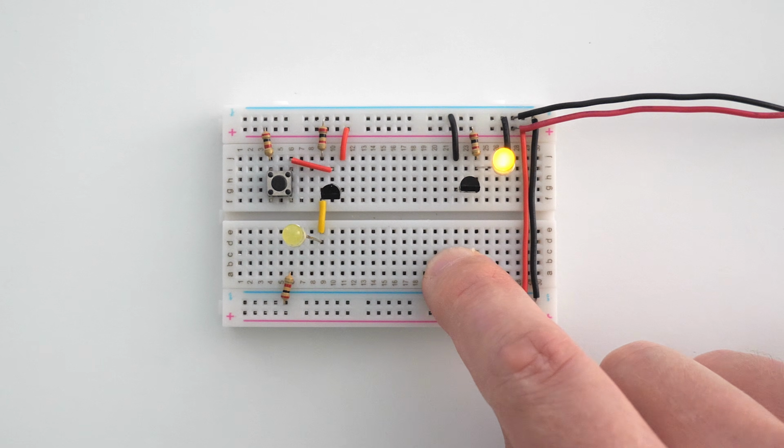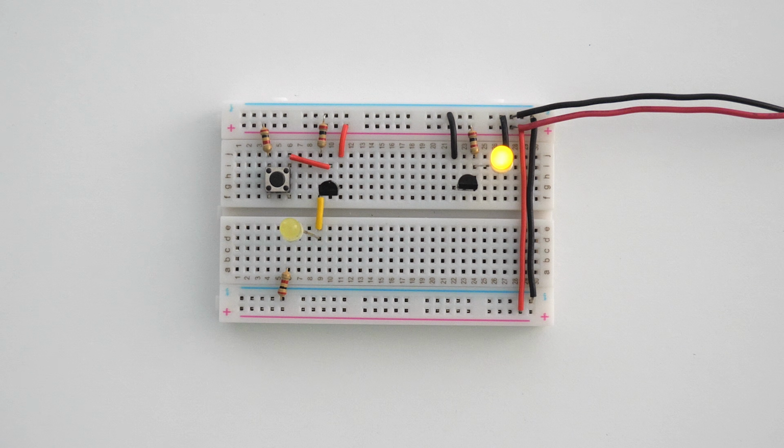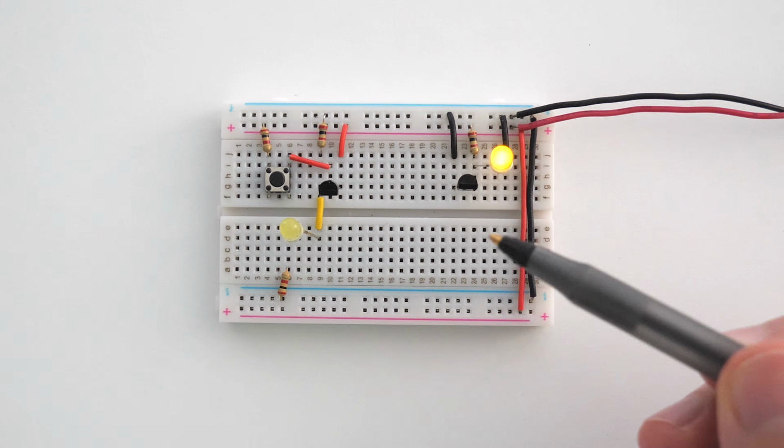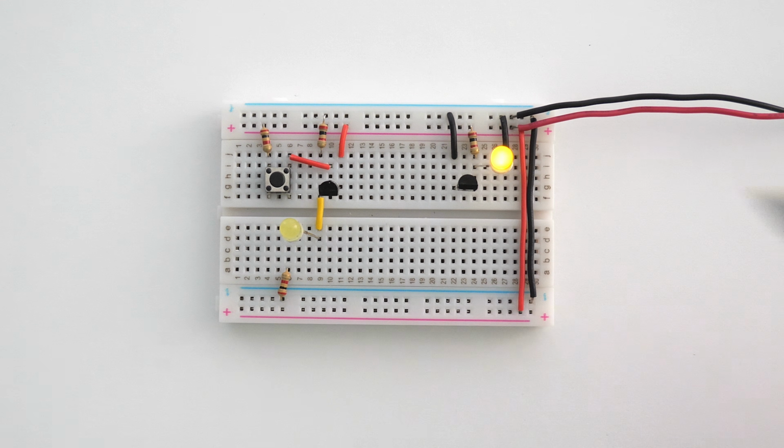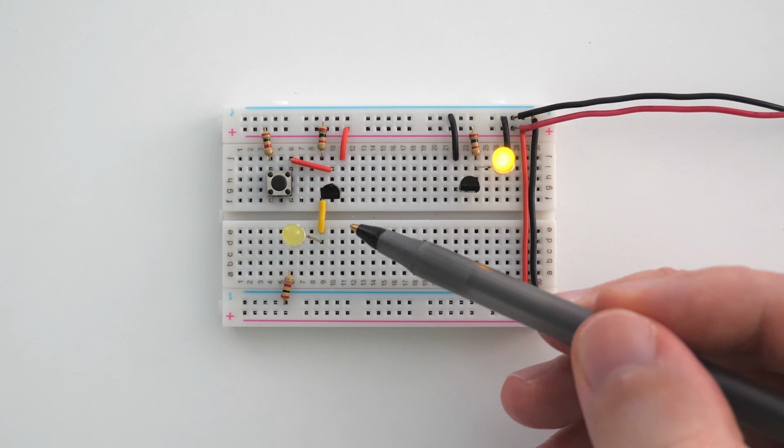Whenever we release the button, the LED turns off. So this switch is working properly. But this switch, since it can actually send an output, is actually a buffer rather than a switch. And in this configuration, it's very similar to an emitter follower.